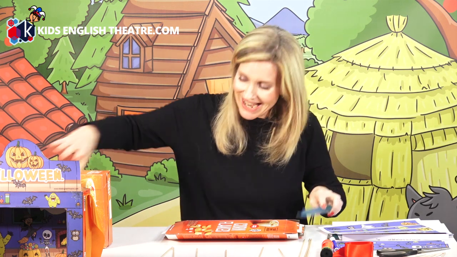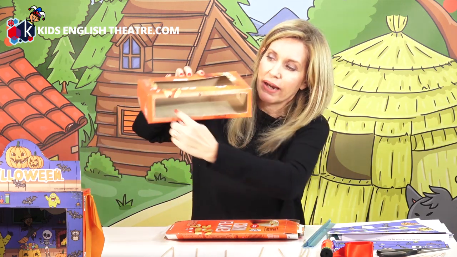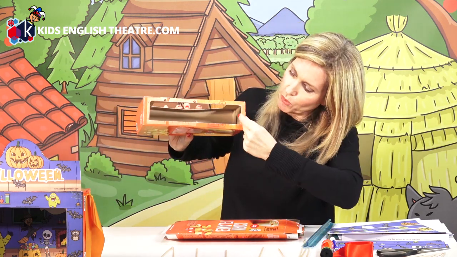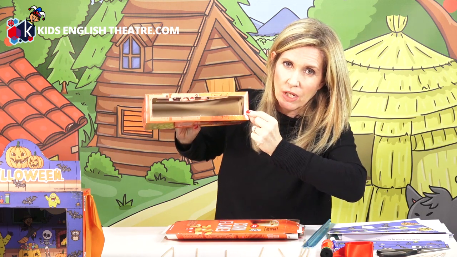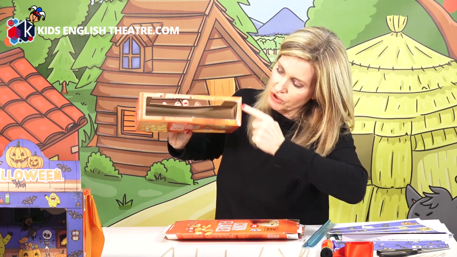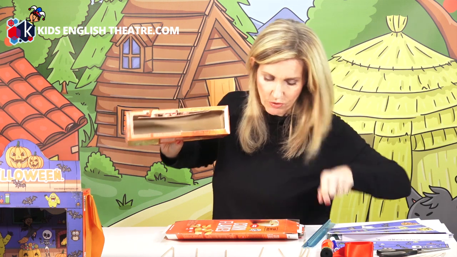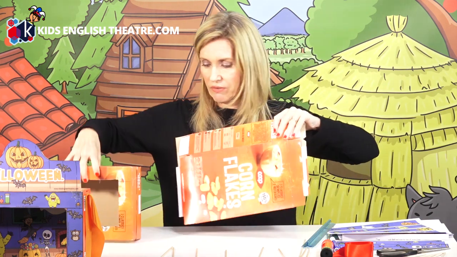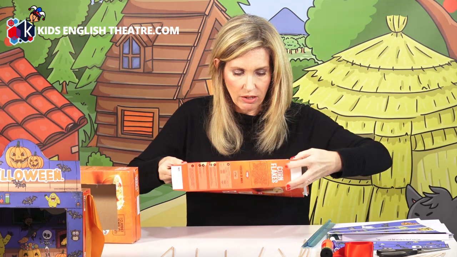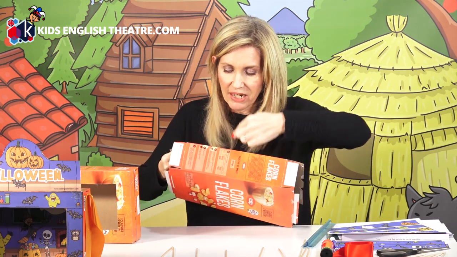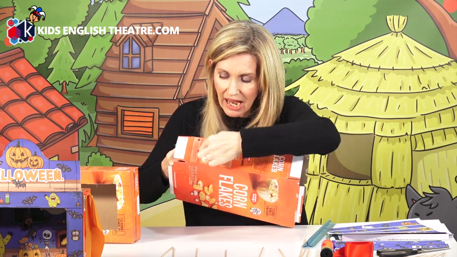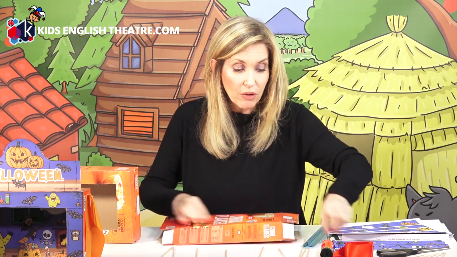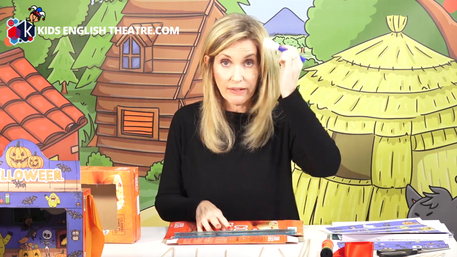For the base of your theatre, this part here, I would take the measurements for the border, 1 centimetre. I'd measure in from the outside of the box 1 centimetre with your ruler. So you measure in 1 centimetre here, 1 centimetre here, 1 here, and then just outline it with your ruler and a pen.